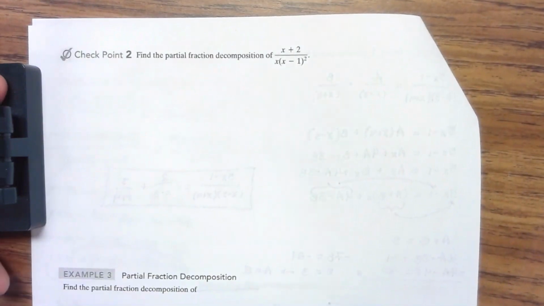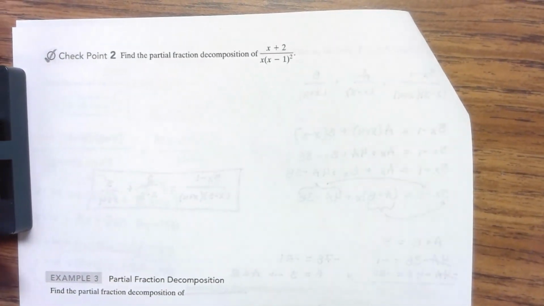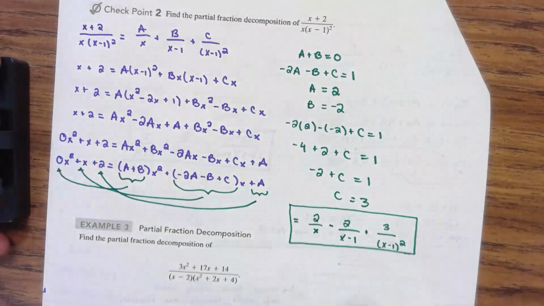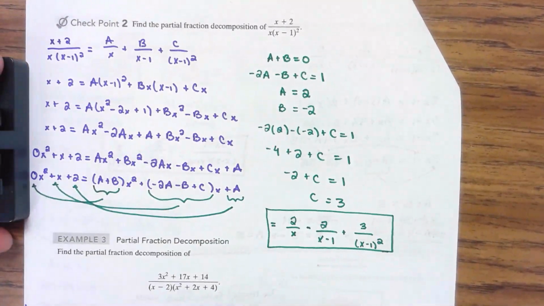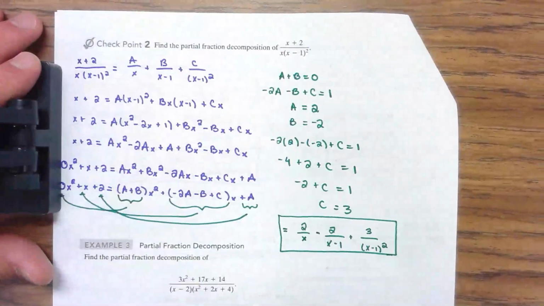Checkpoint 2. Last thing we'll do all together. Work through checkpoint 2. Get the same answer as everybody in your group. And we'll go over it up on the board. If you have questions about any of the steps I took, let me know. But at least you can check to make sure you got this all right.